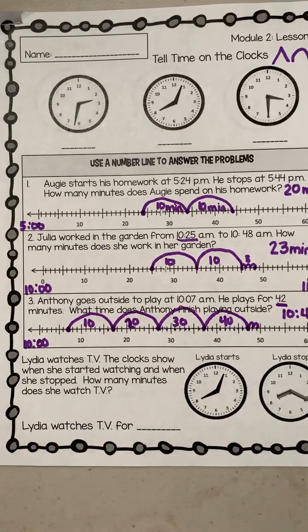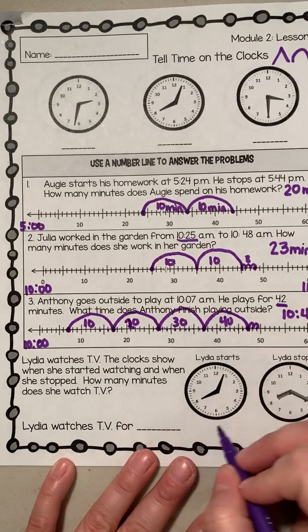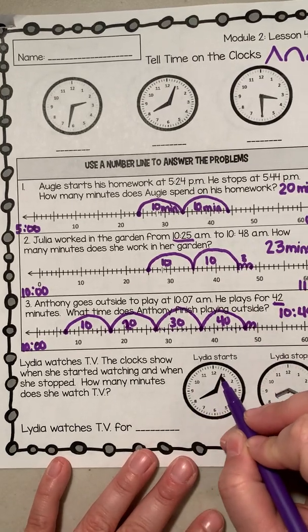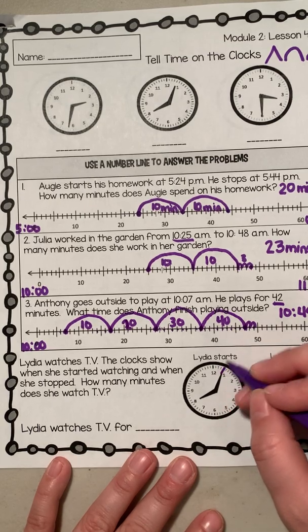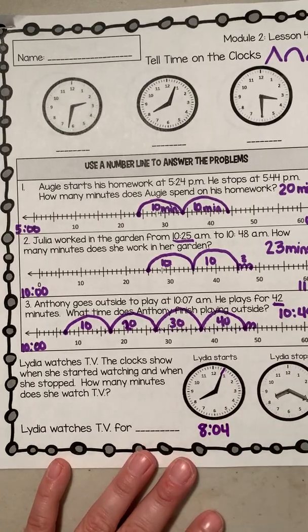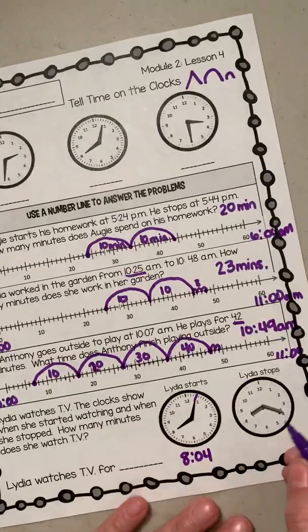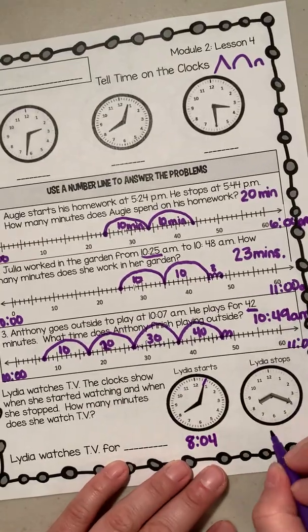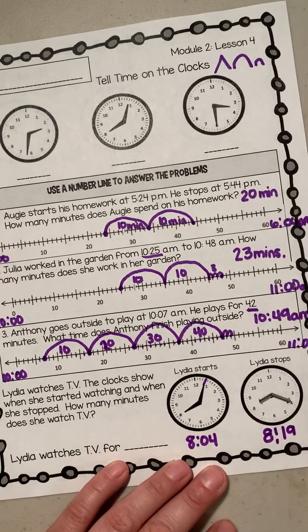Lydia watches TV. The clocks show when she starts watching and when she stopped watching. How many minutes does she watch TV? So she starts at, so I'm going to label these to make it easier. So it's 8, 1, 2, 3, 4. She starts at 8:04. She ends at, let me just make sure. Looks like 8:19.